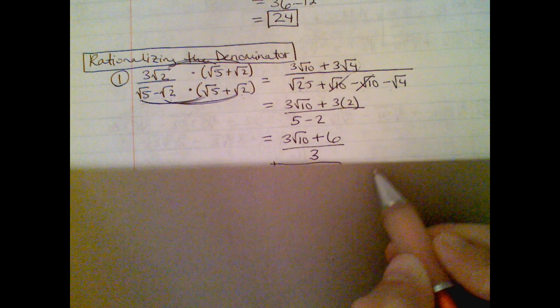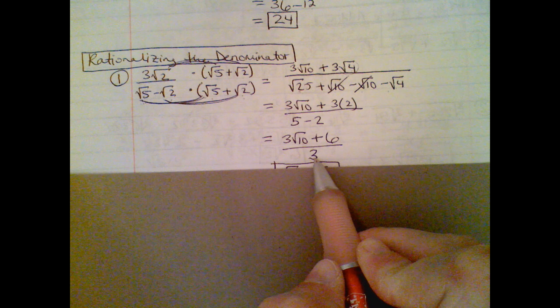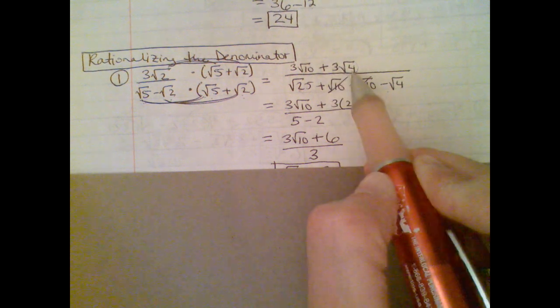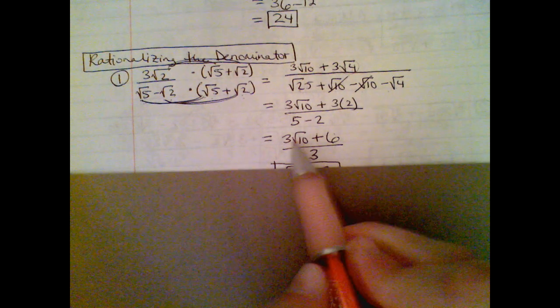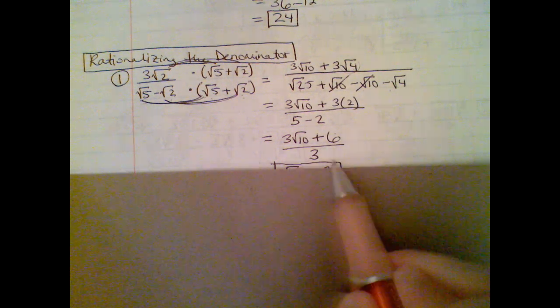And then we're going to keep simplifying down. 5 minus 2 is, we get 3. And then from here we had 3 times the square root of 4. So 3 times 2, we got the 6 here. These are not like terms. We cannot go ahead and simplify that down. So we can leave this as our final answer.